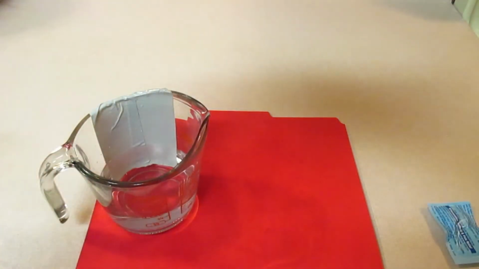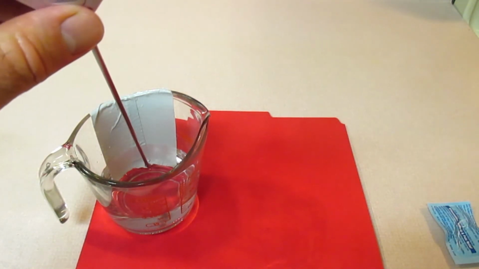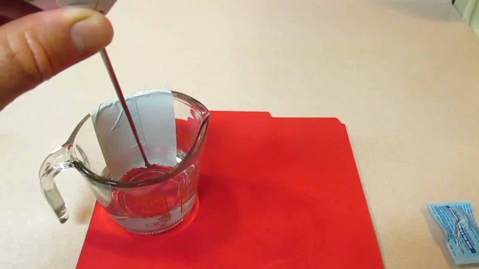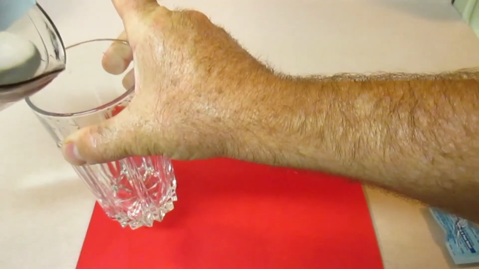We can record the temperature of that. I have the red background there simply so you can see the size of the tablets. And so right now the temperature of the water is about 22 degrees Celsius. I'm going to take that water and put it into my drinking glass.